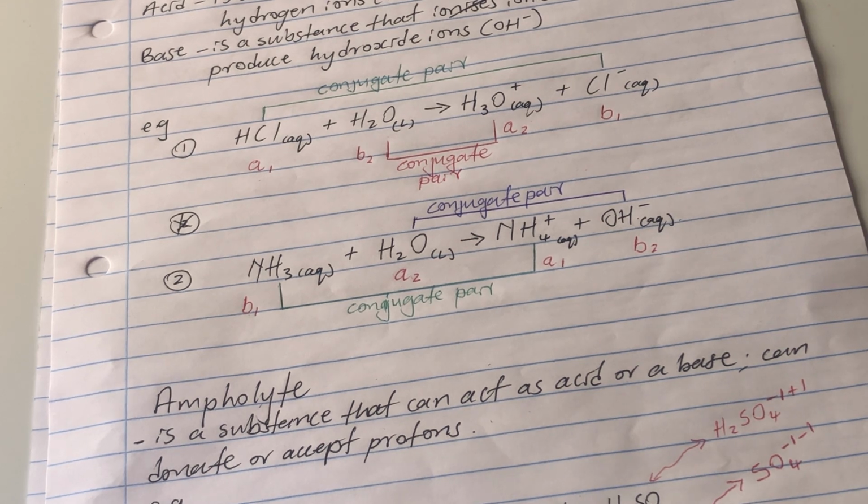Conjugate acid and conjugate base. When an acid, which is HCl, gives away a proton, it becomes a conjugate base.